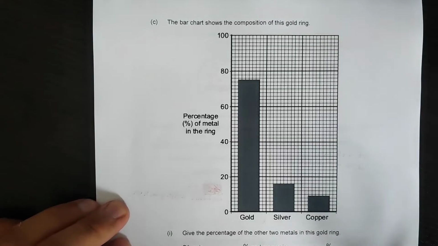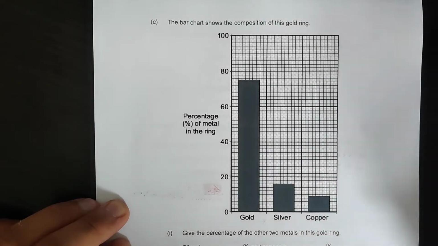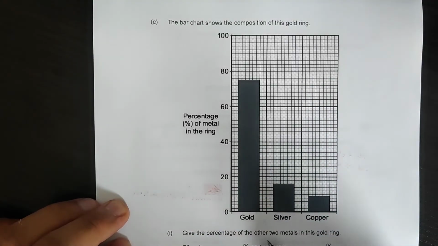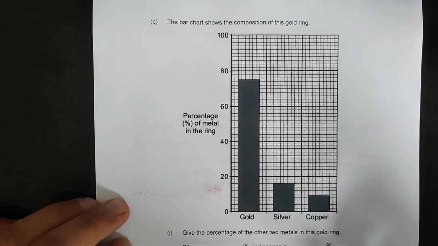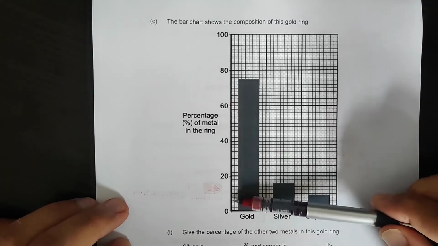Question 1c. The bar chart shows the composition of this gold ring. So we have the gold ring, and you have the 3 different elements that we have in that gold ring. It says give the percentage of the other 2 metals in the gold ring, silver and copper.